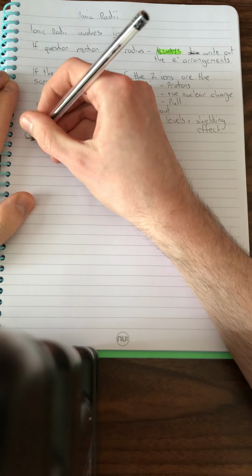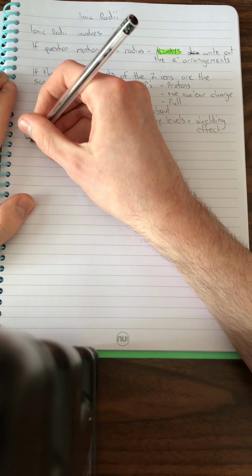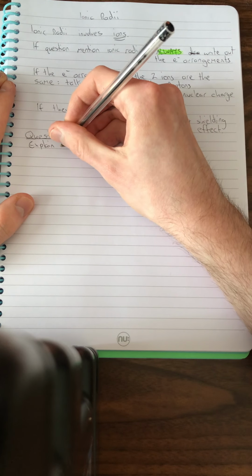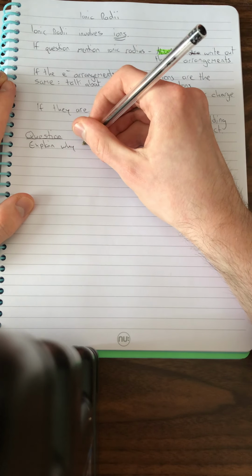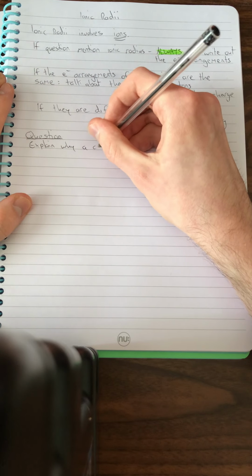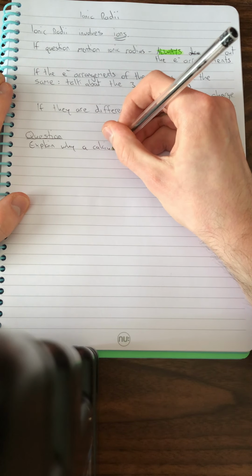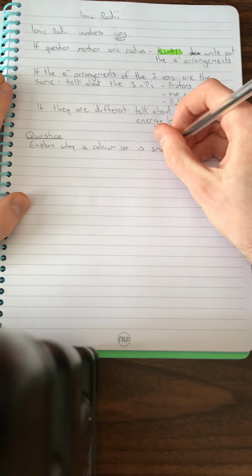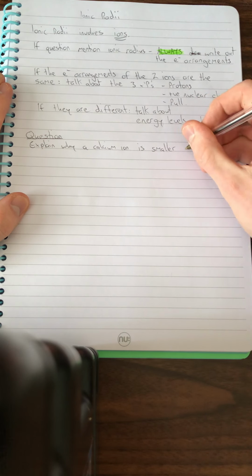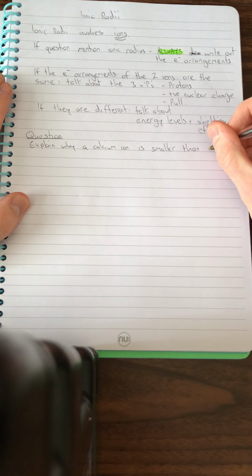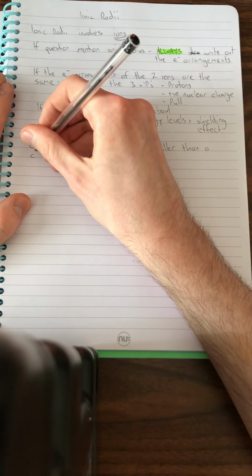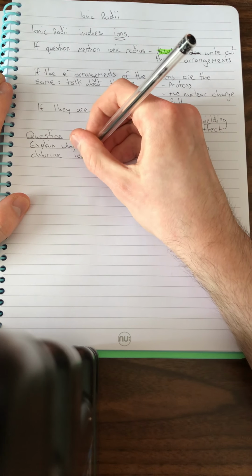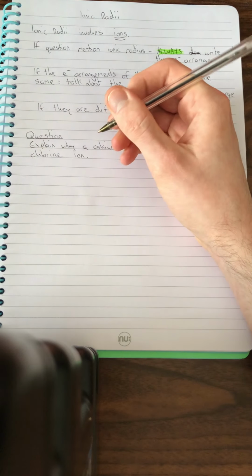Right, explain why a calcium ion is smaller than a chlorine ion.